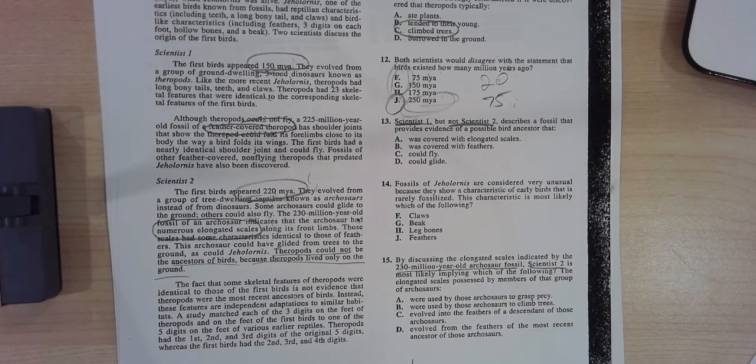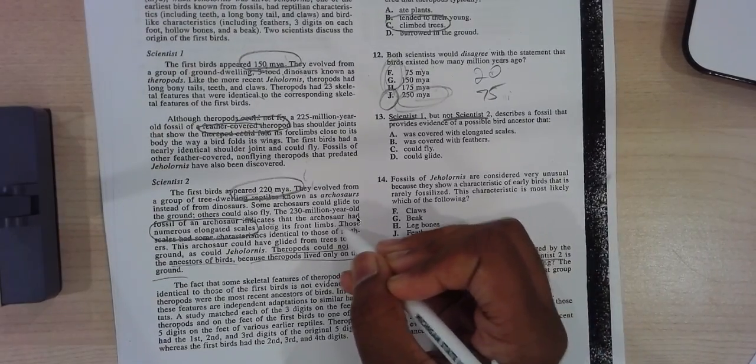I'm not sure. Who can find the exact line where it says this? Ruin, go for it. Here's the last line in the first paragraph. Just read it. Those scales have some characteristics identical to those of feathers. Yes. So what does that tell us? Yeah, it evolved into feathers. That's what we can apply from it. All right, 16.